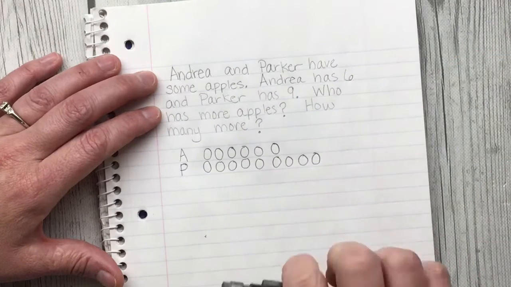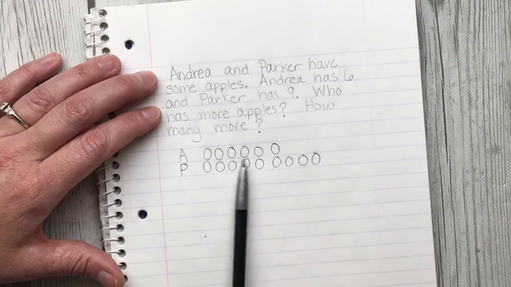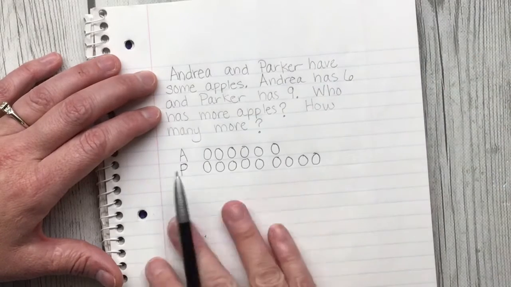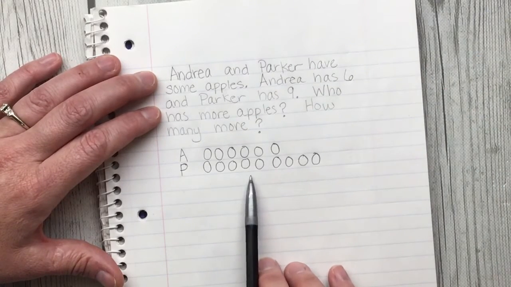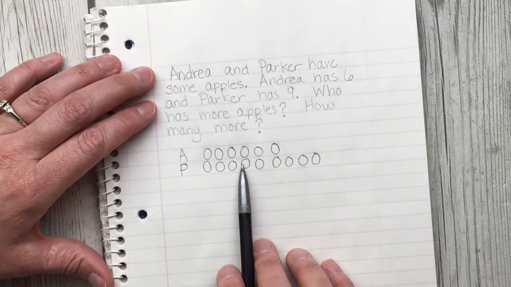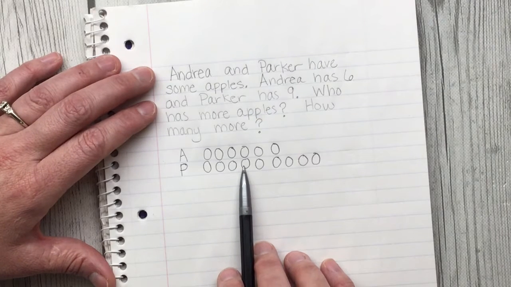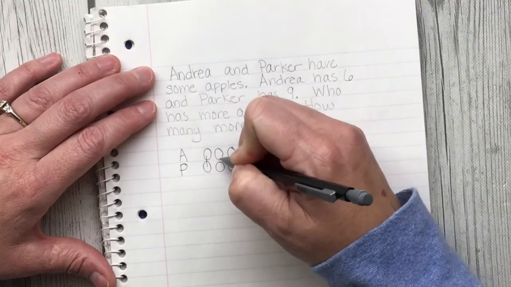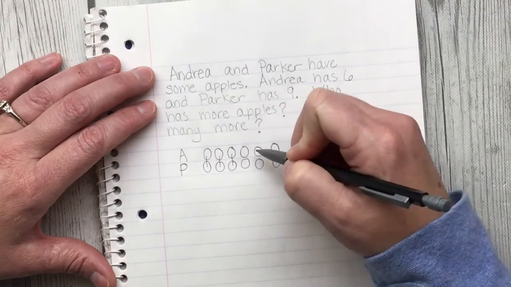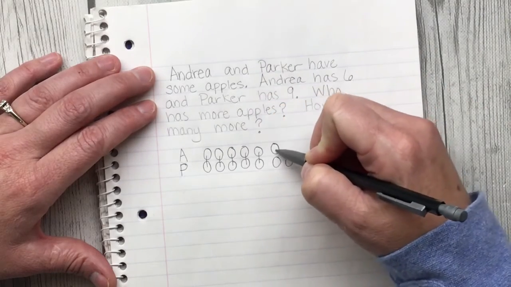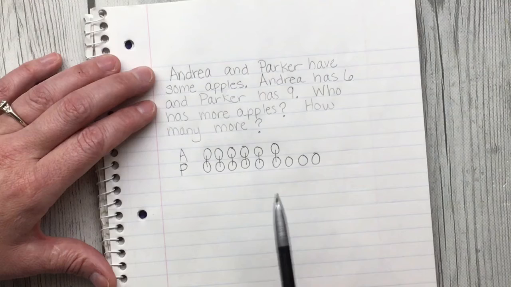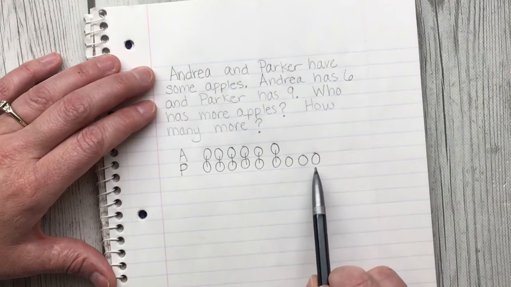And maybe you noticed right there, I left a little space between those so I can tell where my 5 is without even counting it and can jump over. Okay, that's besides the point though. So now I have this comparison drawing to show the difference between Andrea and Parker's apples. To make this even easier, I'm going to pair them up. Anything that has a partner directly above it gets to hold hands. And so right there, they're all connected with that little line. But these guys don't have anybody to connect with.